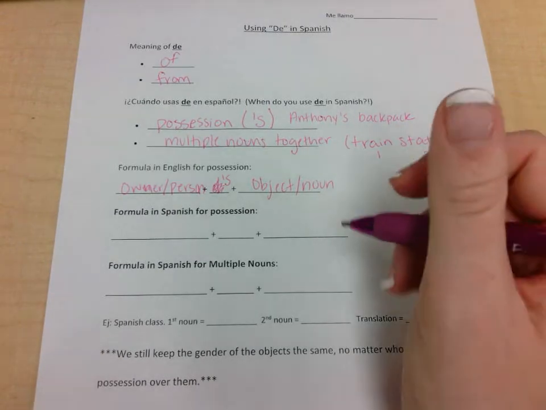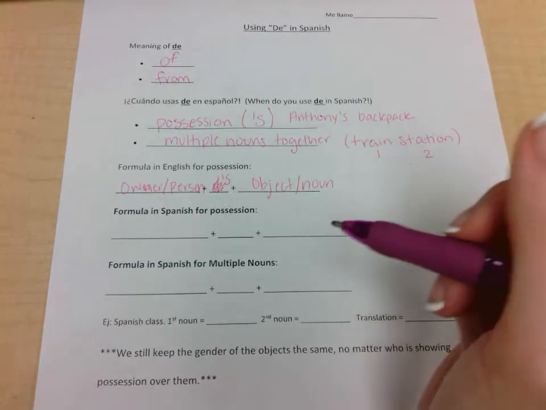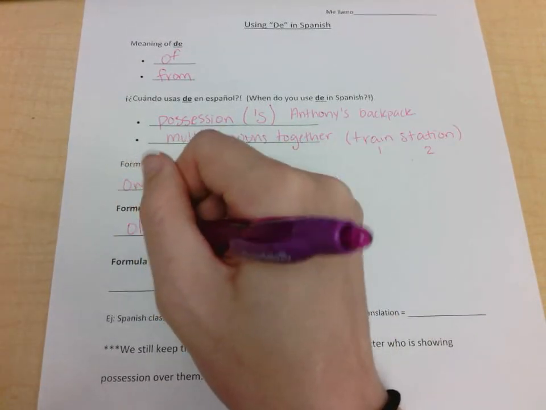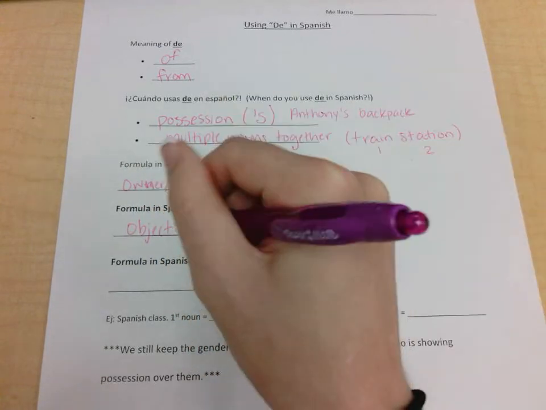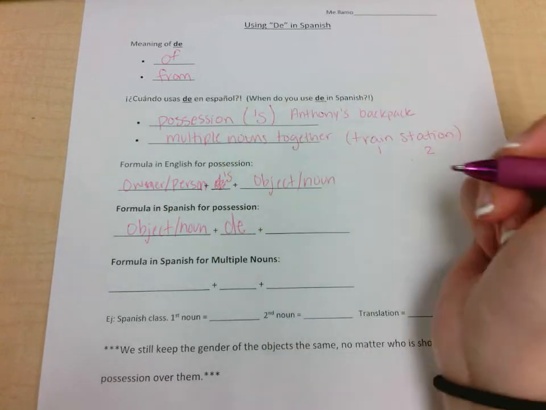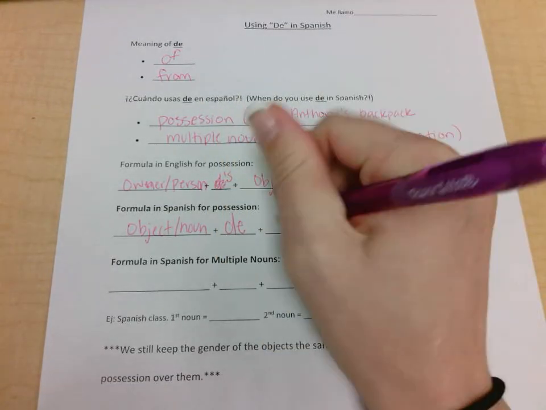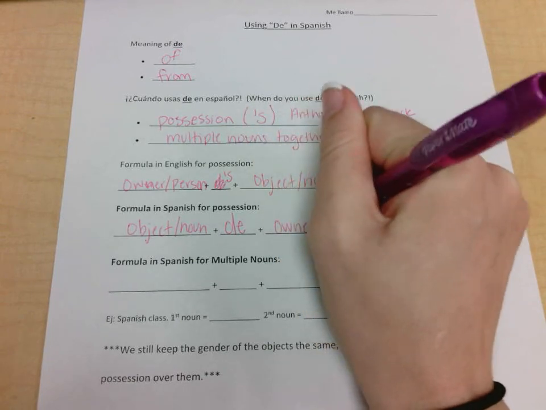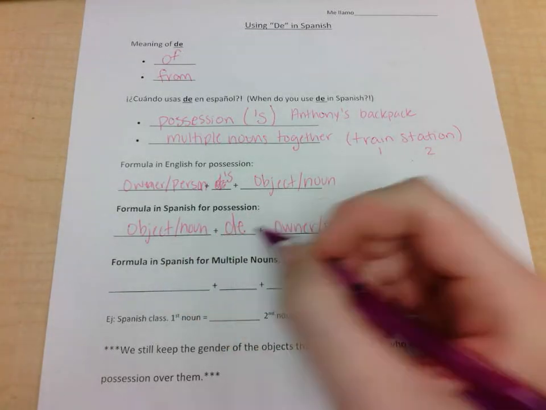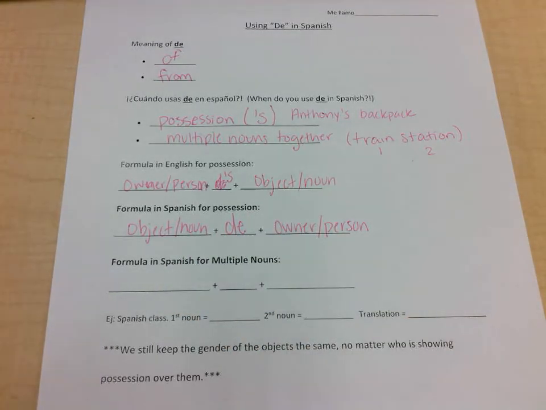All right. Now, in Spanish, we have to switch it up a little bit. We have to have the object or the noun first, plus our preposition of de, plus the owner or the person. All right, the thing that owns that object or the noun. All right. So, for example, it's gonna sound pretty formal in English, but it's correct grammar in Spanish.